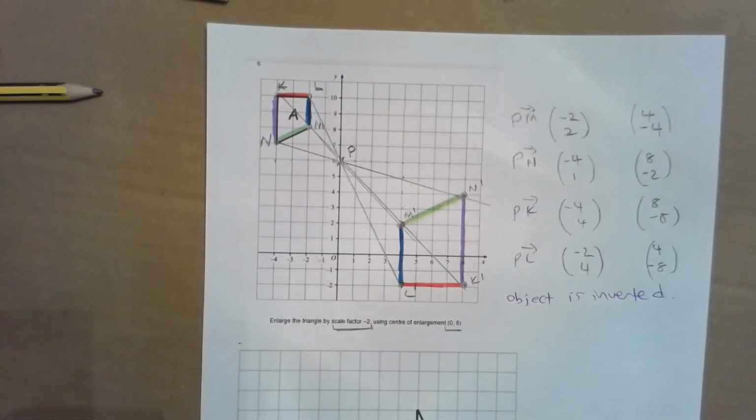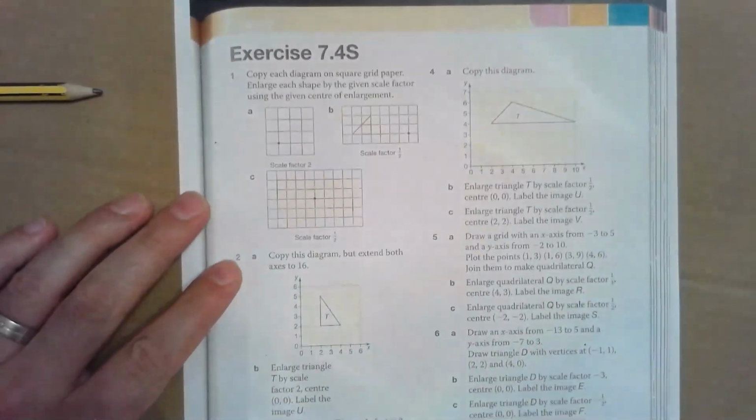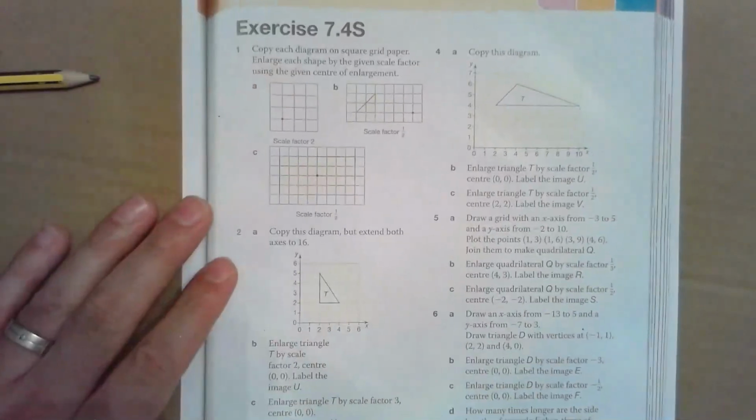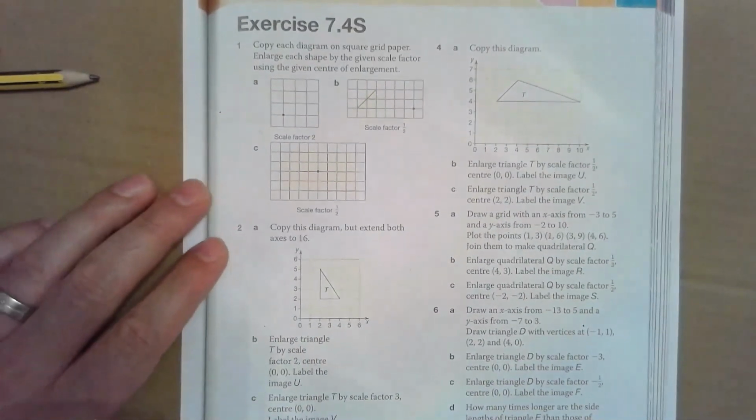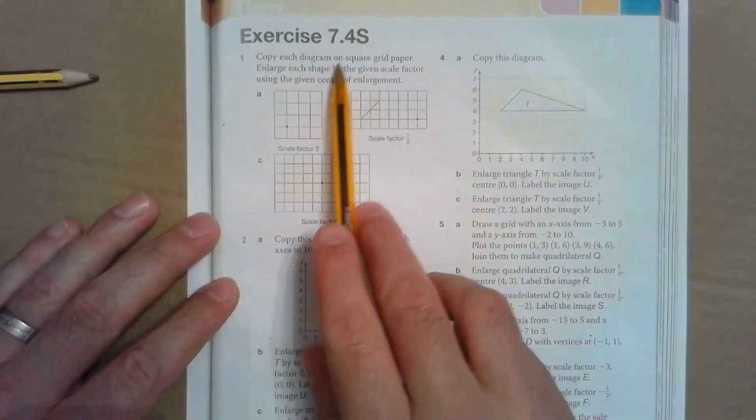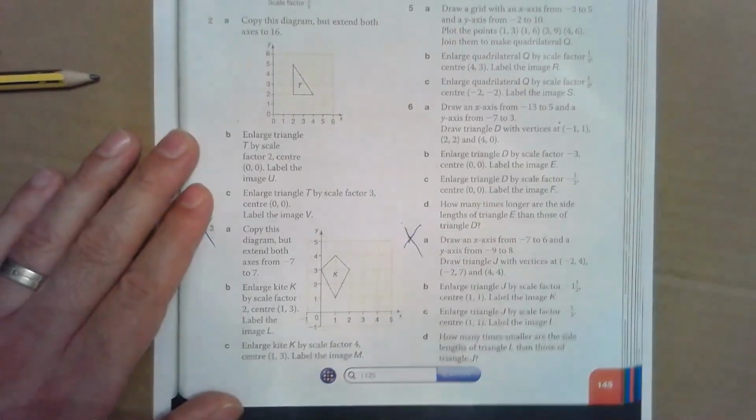Okay, hopefully that's enough for you to get on with the exercises. If you struggle, let one of your teachers know. I suggest, because there's quite a lot to do on exercise 7.4s, that you leave out question 3 and question 7 and have a go at the rest. Okay, good luck.